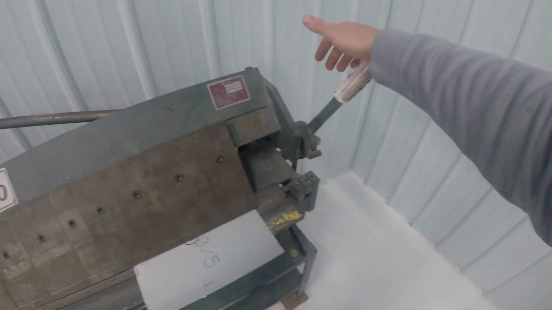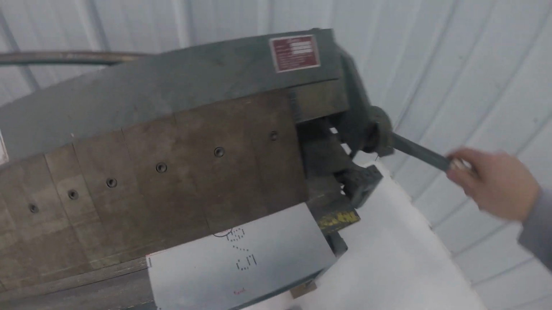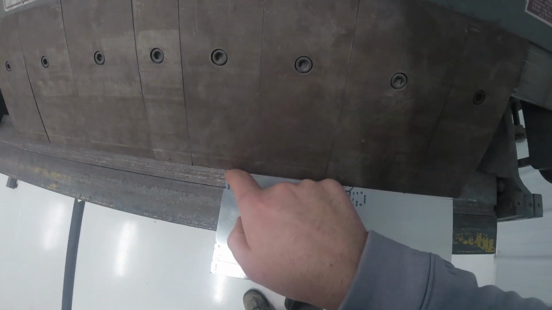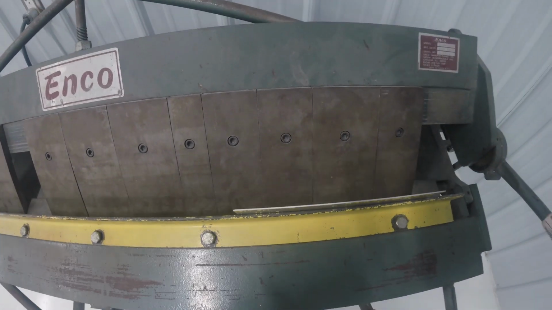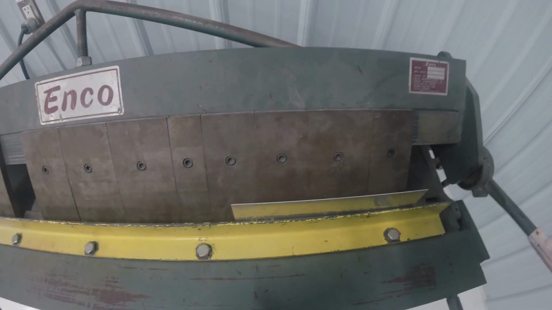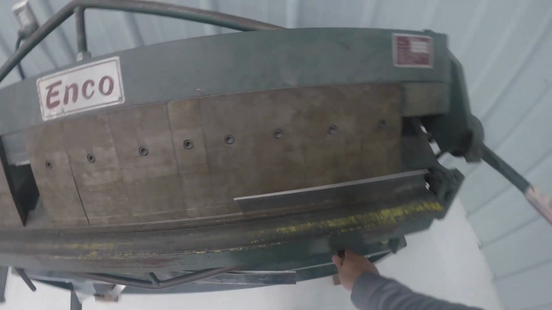So these handles on the side will clamp it down. Check again, we're lined up. And bend it to a 90. This one's a little off, so we're going to bend it right about there.